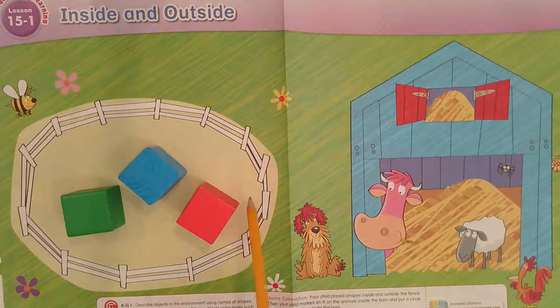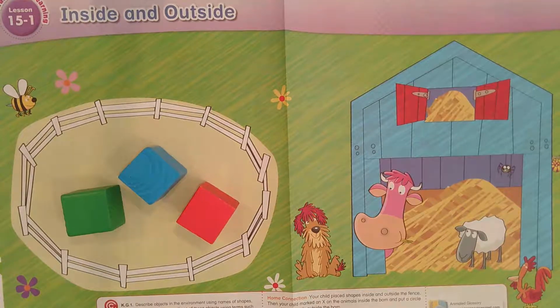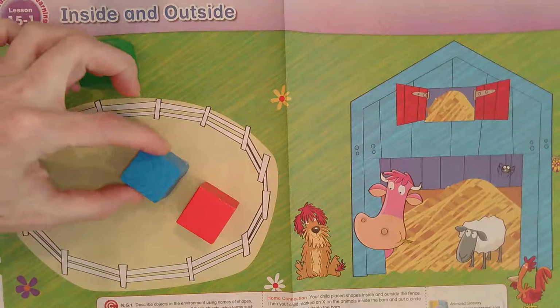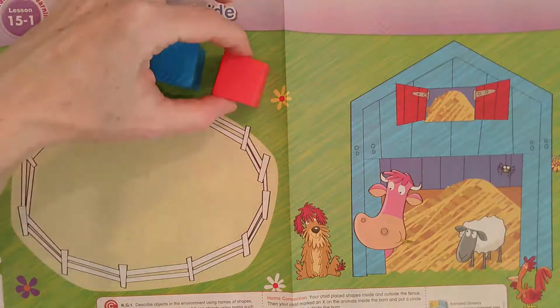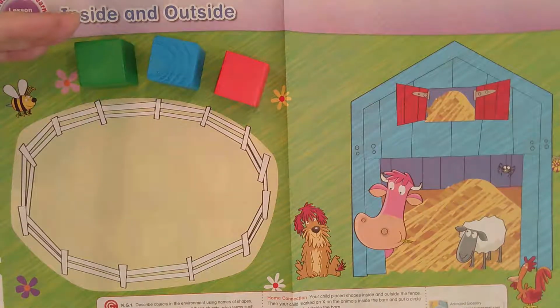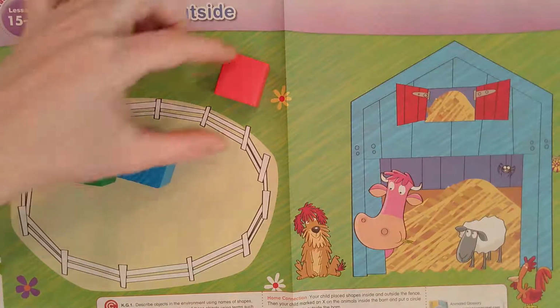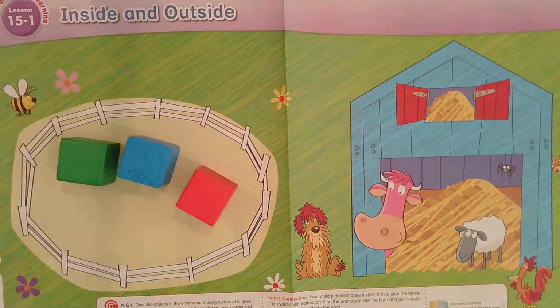Do you see that? So it's around the horses. They are inside the fence, and that's how you know they're inside there. They're outside the fence when we move them. Now they're outside, and then you can move them back inside. So those are the words we're talking about today.